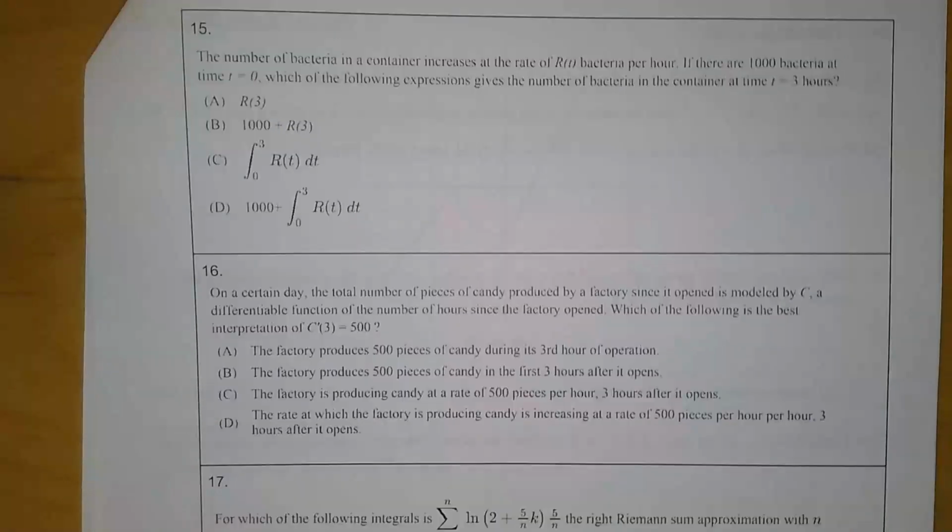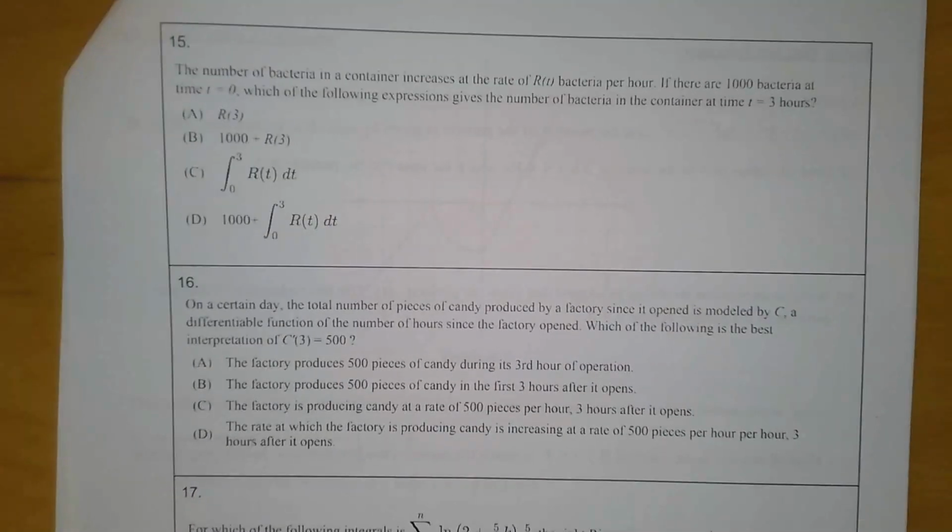All right, 15. The number of bacteria in a container increases at a rate R of t. There are 1,000 at the beginning. Which of the following expressions gives the number of bacteria at time t equals 3? This is kind of like one of the deltas, 3.5, I think. And you're not asked to actually solve anything. You're just doing the setup.